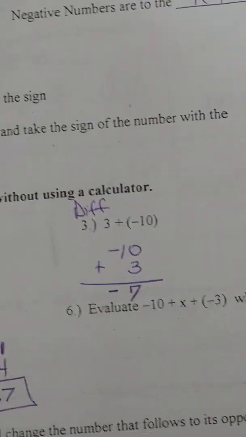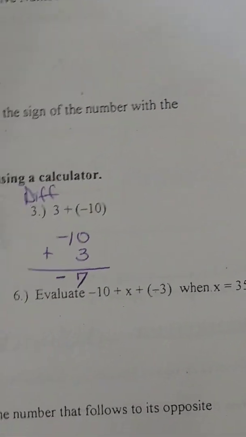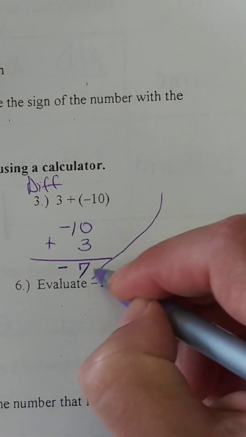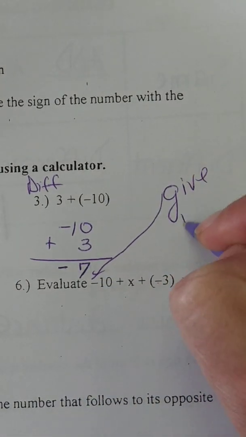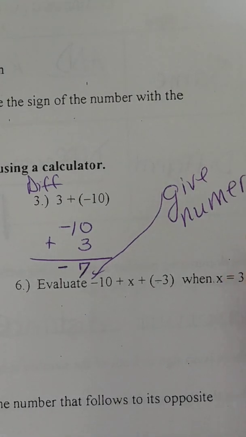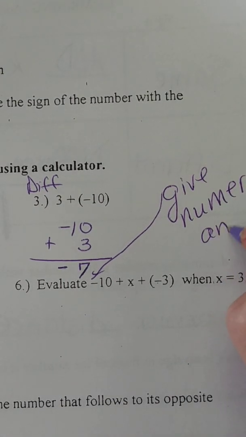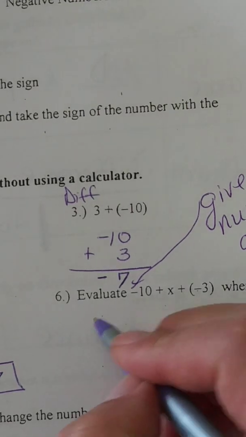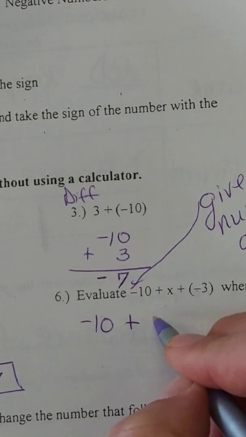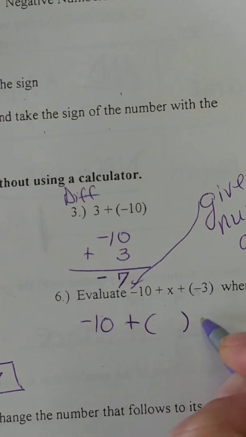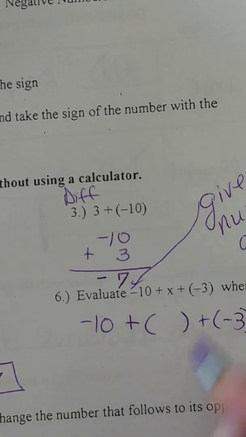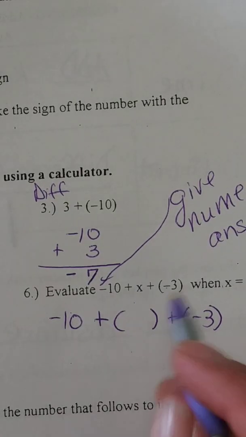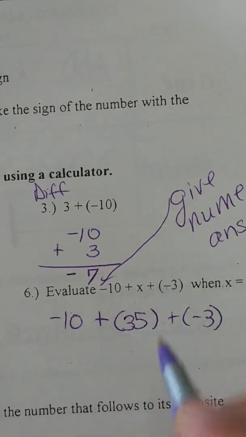Evaluate. Evaluate means give me the numerical answer, so make sure you understand that. Give numerical answer. It's going to come up a lot on tests, so you got to know what they mean when they say that. Give numerical answer. That's what evaluate means. So negative 10 plus x is going to be substituted for. They told me to use 35, so I'm going to put 35 in here.